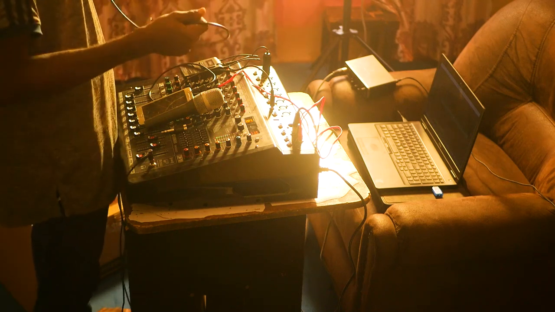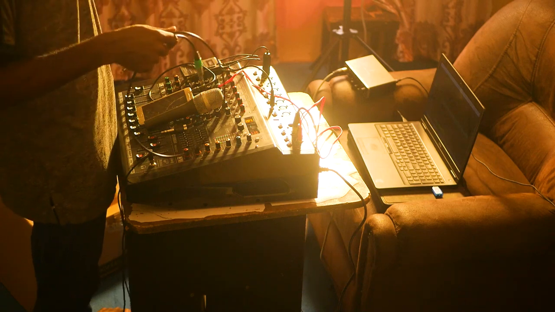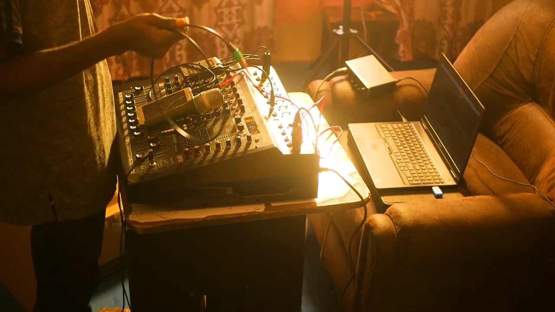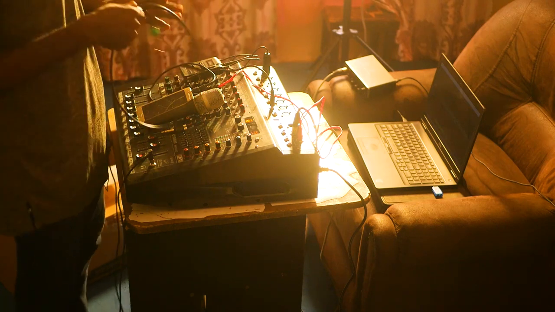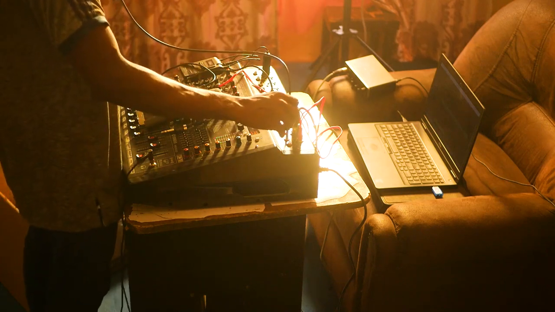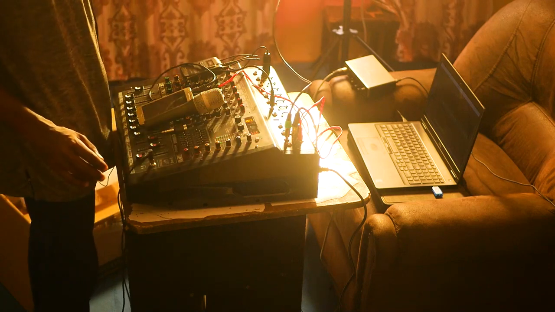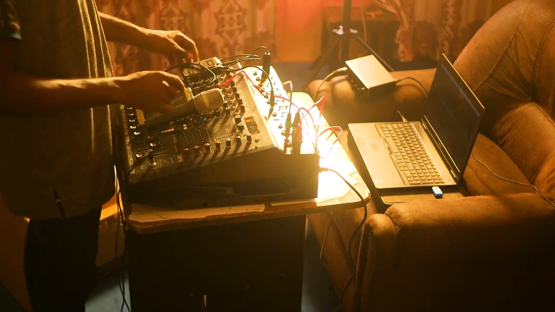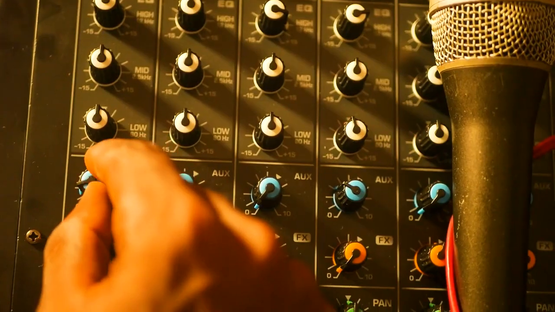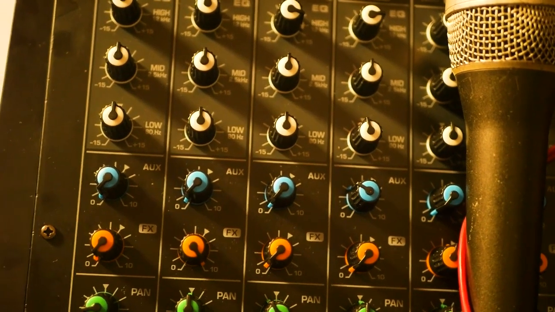The problem is, if your engineer is not consciously working for your recording, you might end up with a chaotic recording. For instance, if I'm taking my recording from this auxiliary output and I plug it into my sound card, now I have to control the volume for each of these channels for this auxiliary, because this auxiliary is working independent of these faders.